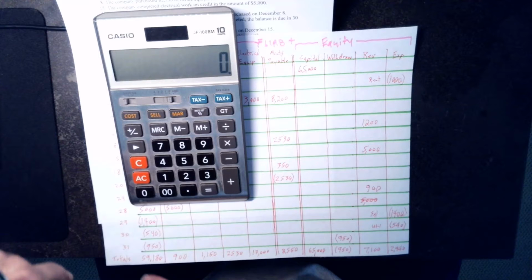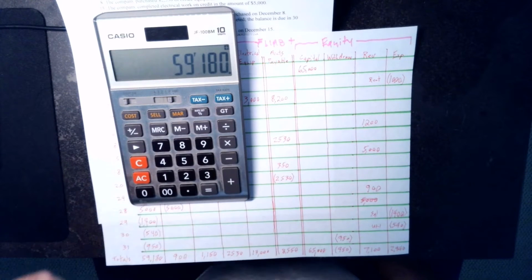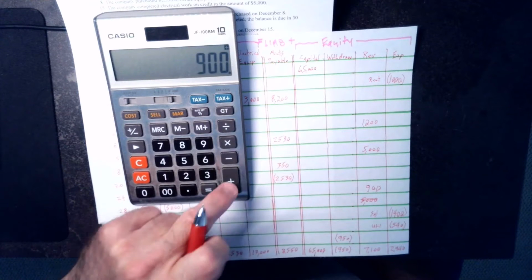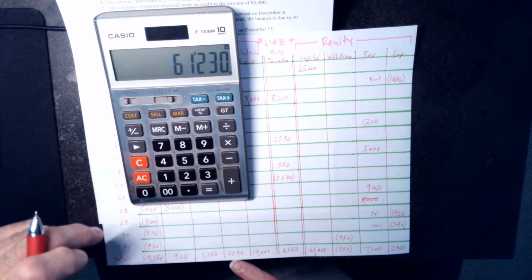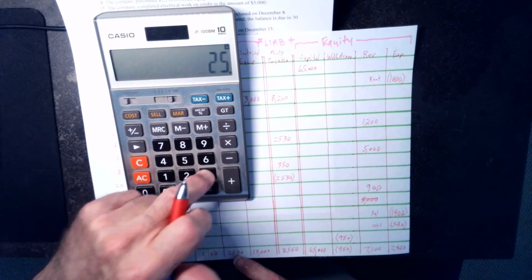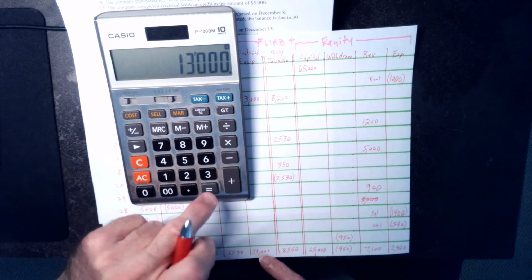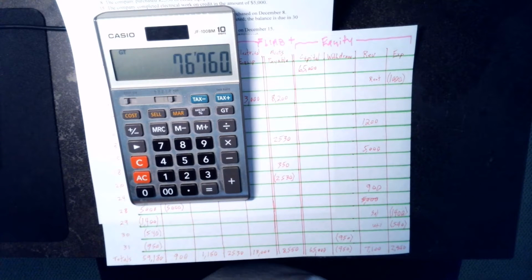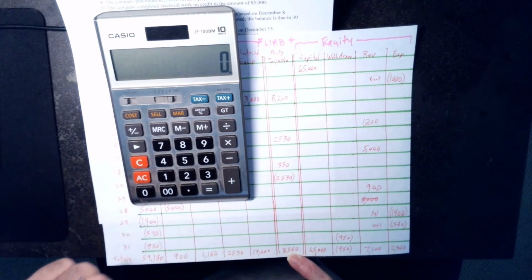So I have $59,180 plus $900 plus $1,150 plus $2,530 plus $13,000. That gets me 76,760.